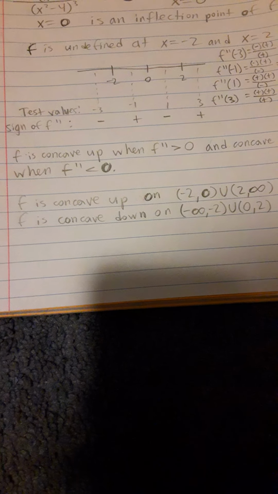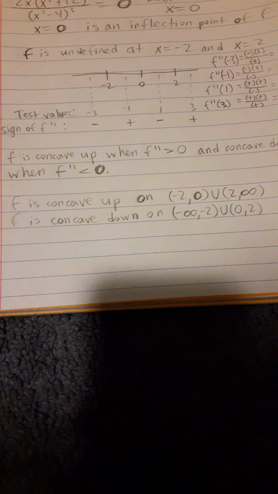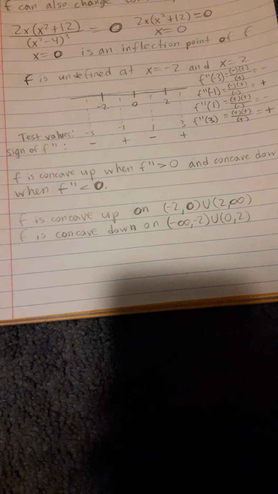So f will be concave up on negative 2 to 0 union with 2 to infinity, and it's concave down from negative infinity to negative 2 union with 0 to 2. So there you go. That's problem 6 and 7.